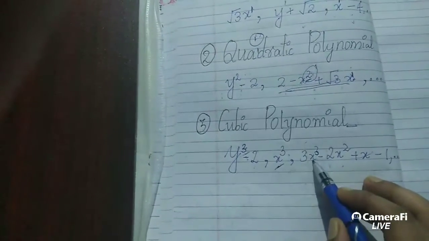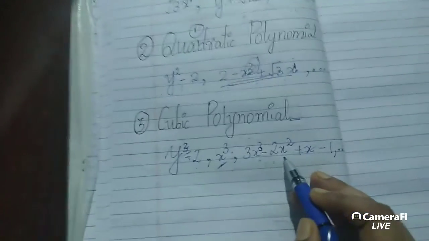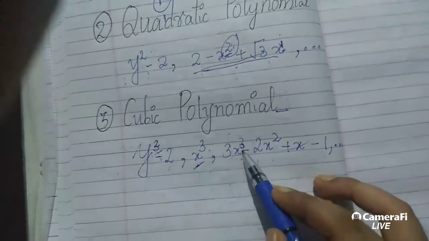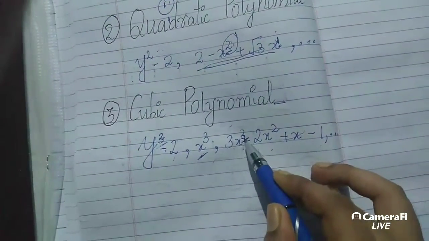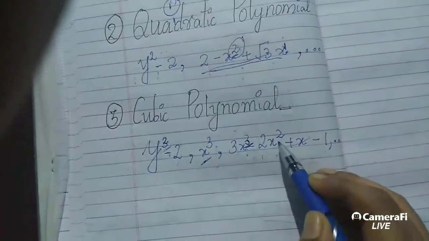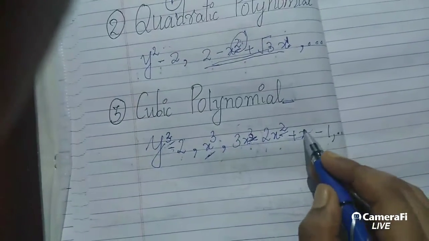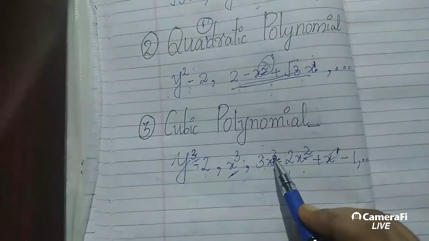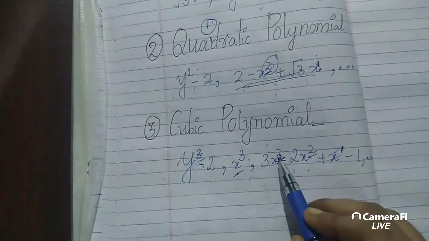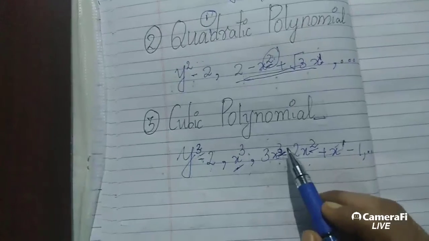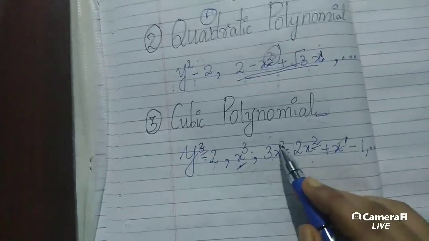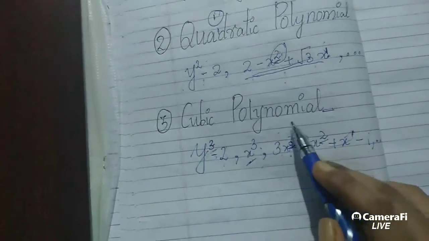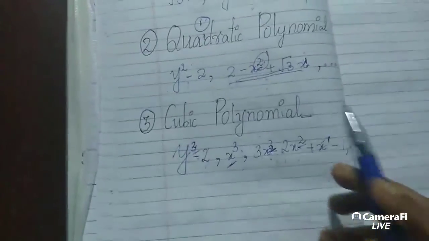Here you see 3x cube minus 2x square plus x minus 1. Here the power of x is 3. Here the power of x is 2. Here the power of x is 1. Which is the highest power? 3. Therefore, it is a cubic polynomial since the highest power of x is 3. 3 is the degree of the polynomial. Therefore, it is a cubic polynomial.